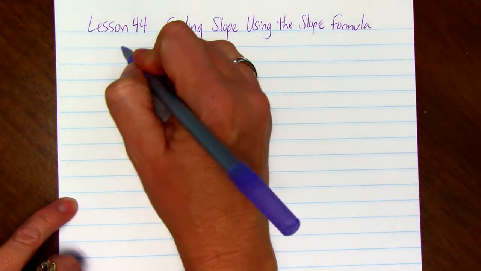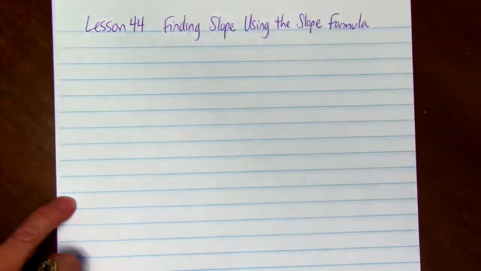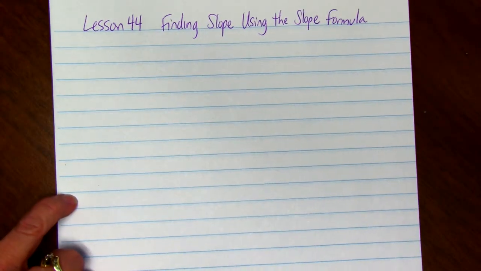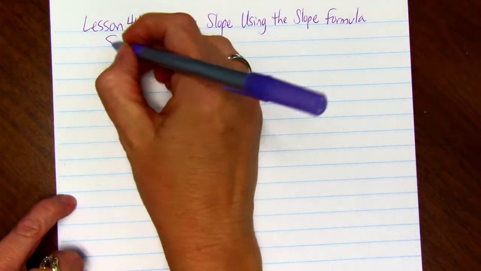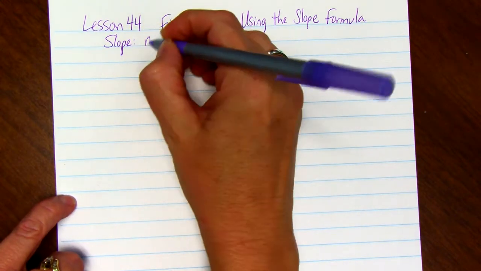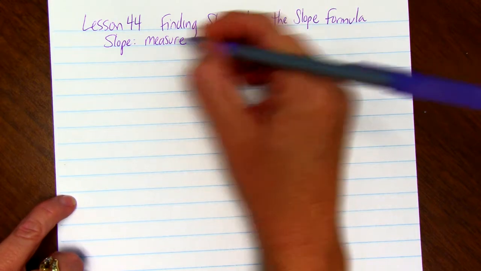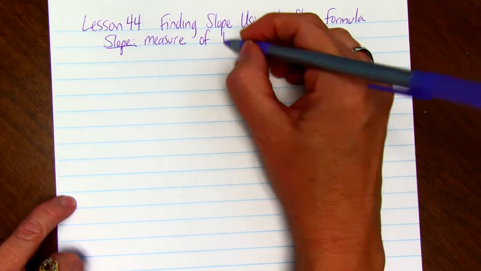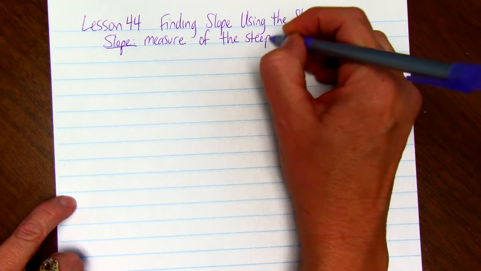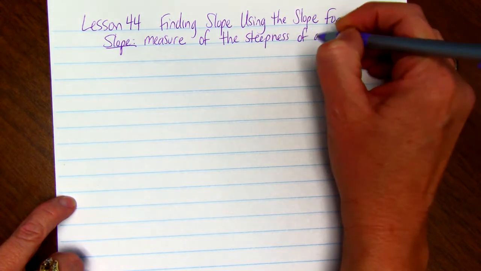The slope formula is, well, first of all, slope, what is it? It is the measure of the steepness of a line. So slope is just measuring how steep the line is.